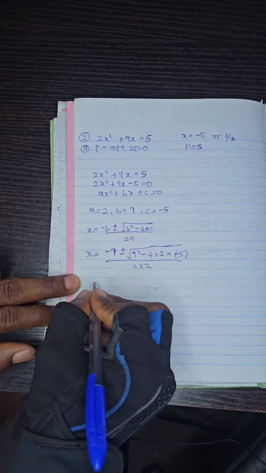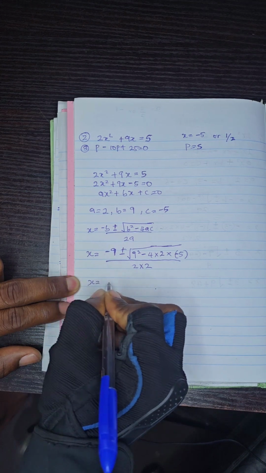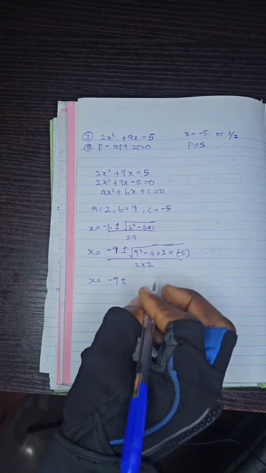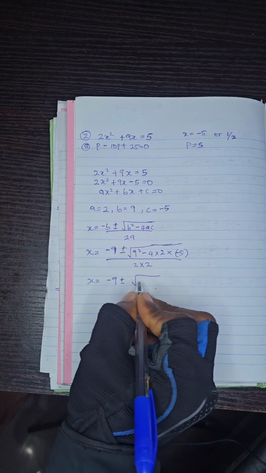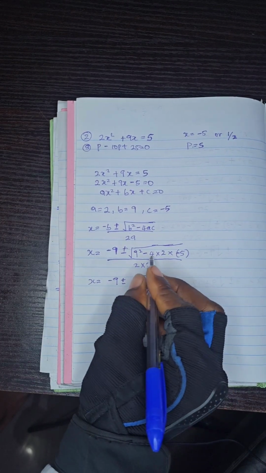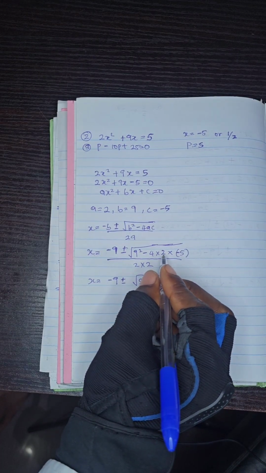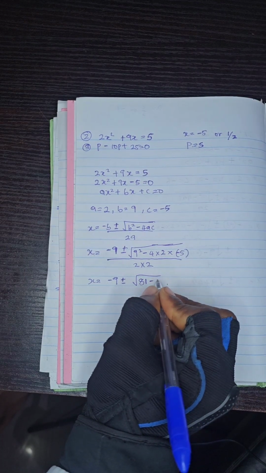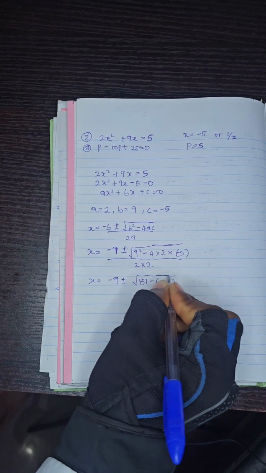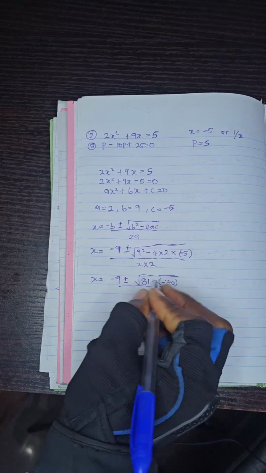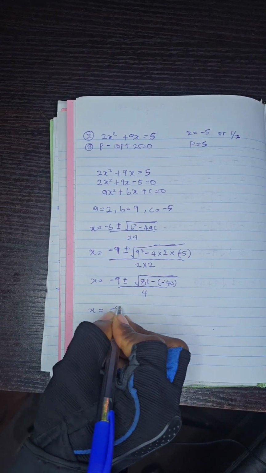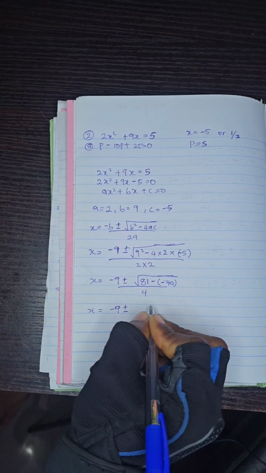Now we'll use our normal standard math to solve. x will now be equal to minus 9 plus or minus the square root of 9 squared, which is 81, minus 4 times 2 is 8, 8 times minus 5 is minus 40, all divided by 2 times 2, which is 4.